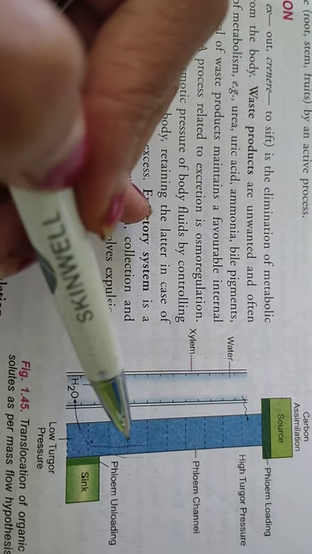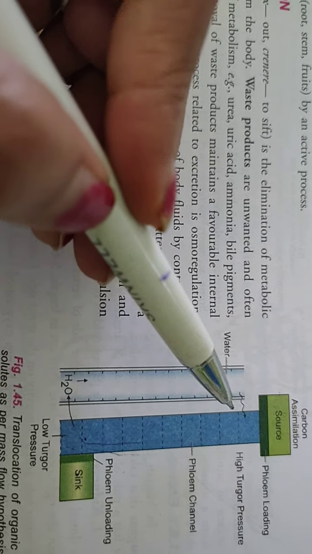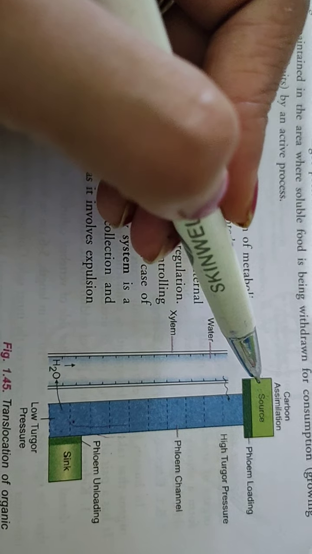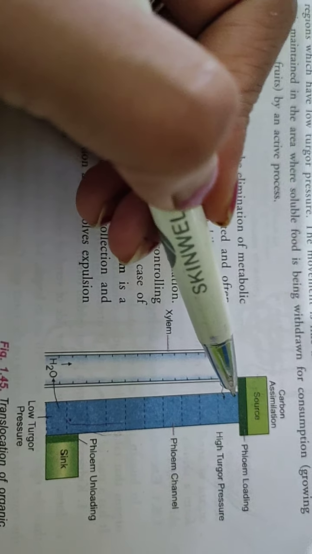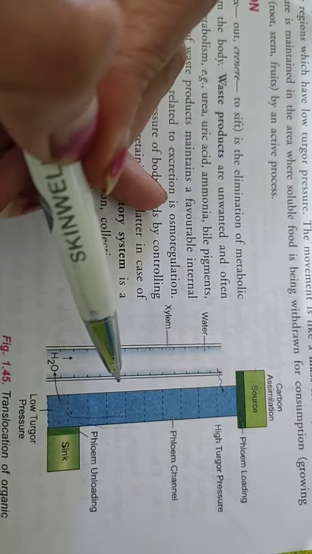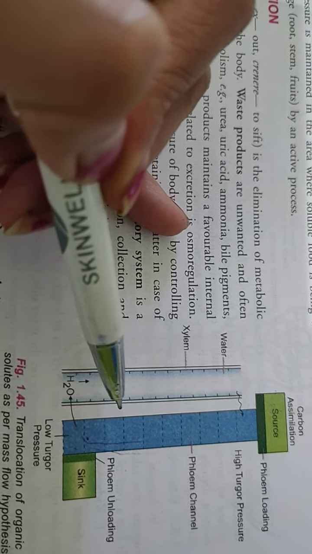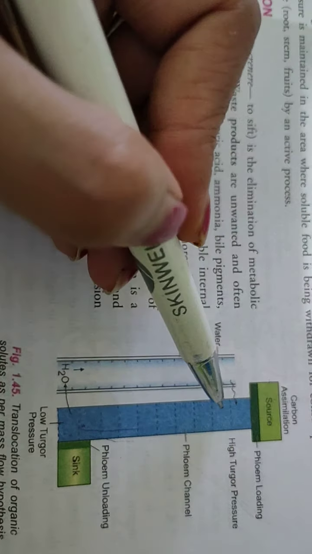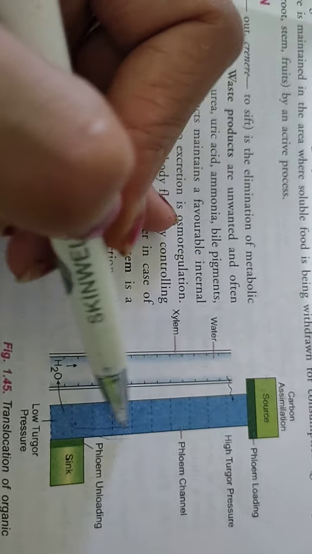In plants, carbohydrates are continuously synthesized in the mesophyll cells of leaves, and the suction pressure of these cells increases, due to which water from adjoining cells gets absorbed. This allows movement of dissolved food into the sieve tubes of the phloem.